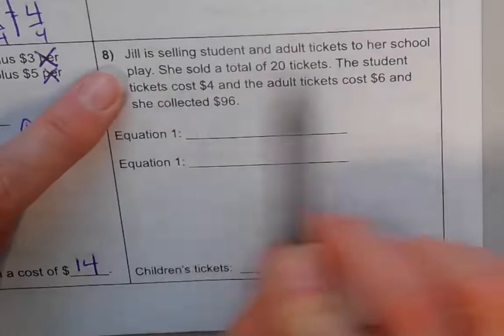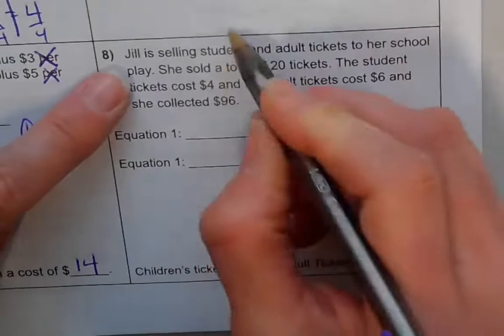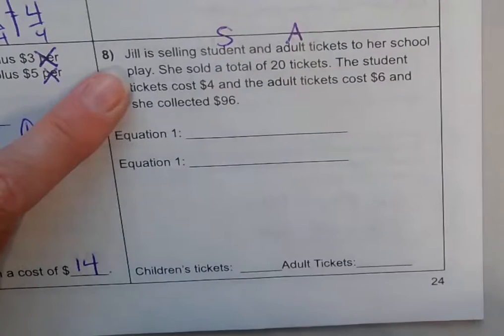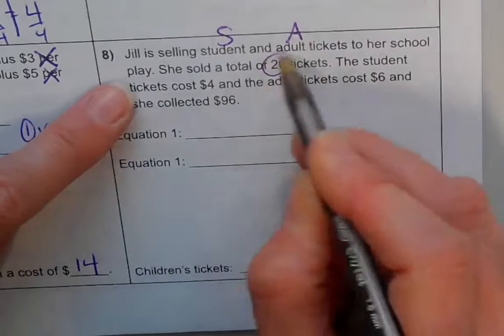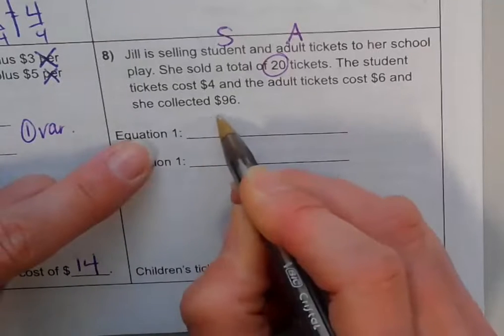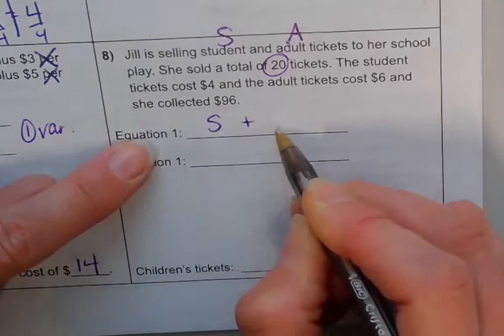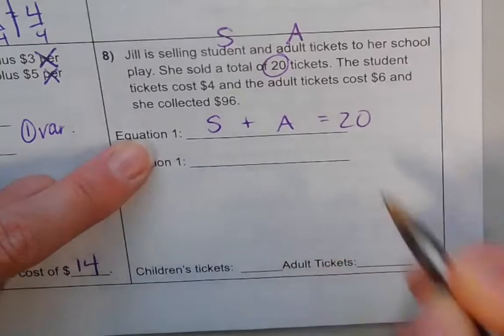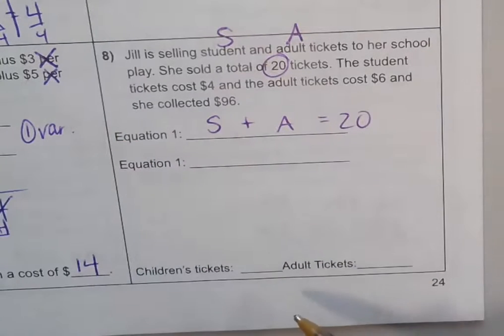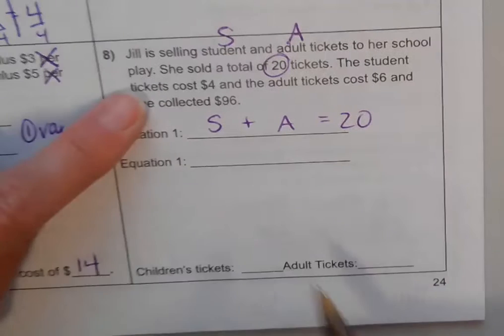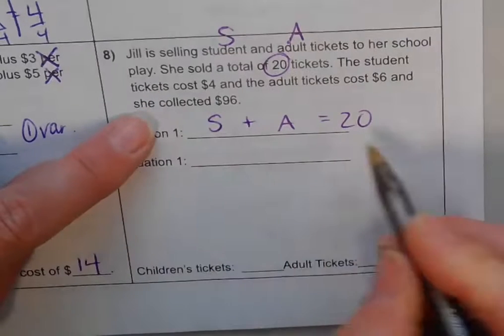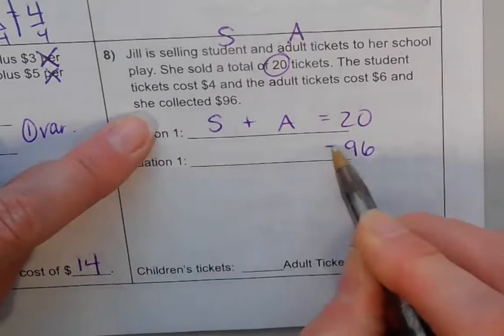We have Jill is selling student tickets and adult tickets. She sold a total of 20 tickets. So one of your equations is a simple equation. It's just s plus a equals 20. That's how many tickets she sold. The next equation is for the cost. It was $96, so for sure that's going to be our total.